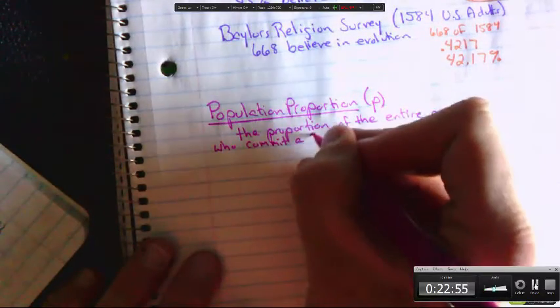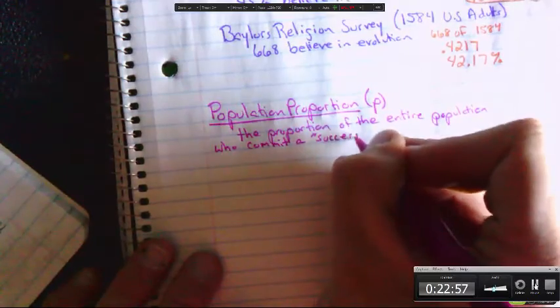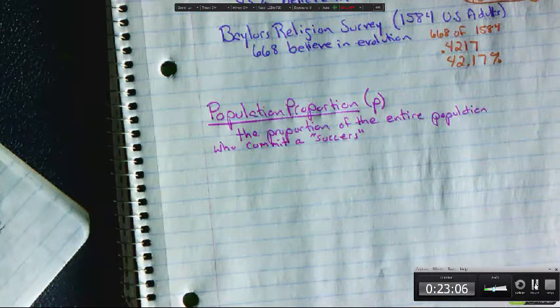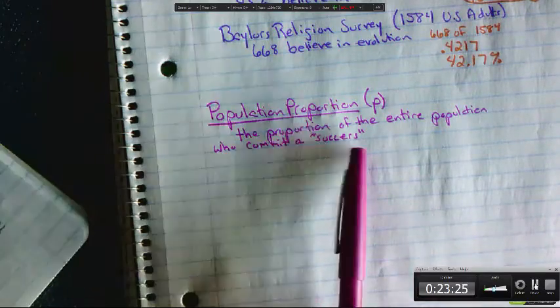The proportion of the entire population who commit a success. Unless you were wanting to talk about the number of Democrats in the United States, the only way to know the population proportion, how many people there actually are in the United States that are Democrats, would be to contact every single person in the United States. Does that make sense to everybody? So the population proportion is almost impossible to figure out.